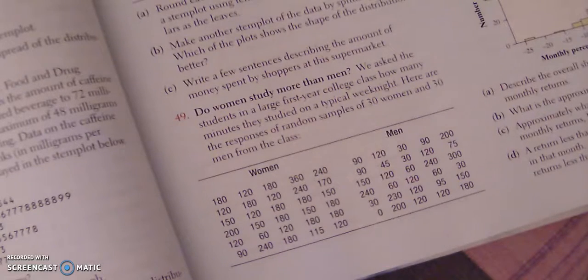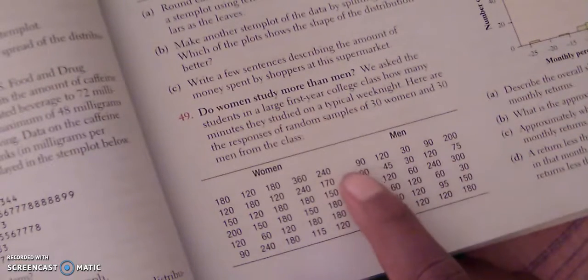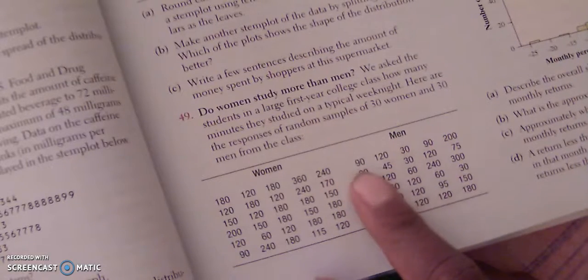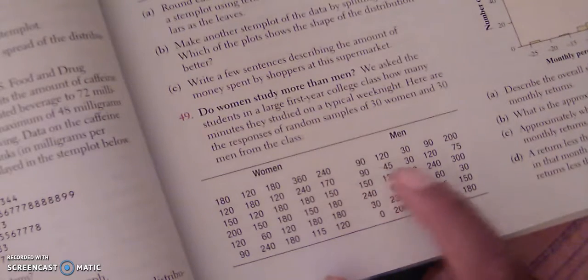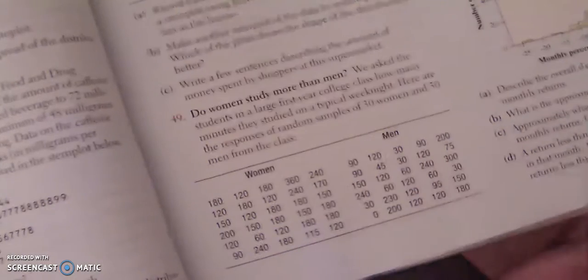It says, we asked the students in a large first-year college class how many minutes they spent studying on a typical weeknight. Here are the responses of random samples of 30 women and 30 men from the class. So, as you can see, we have a bunch of numbers here. Each number represents the response of each individual in the sample. So, some man studies 90 minutes per night, 120 minutes per night, 30 minutes per night, and so on.